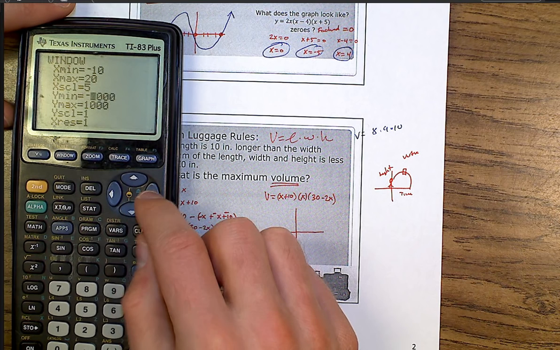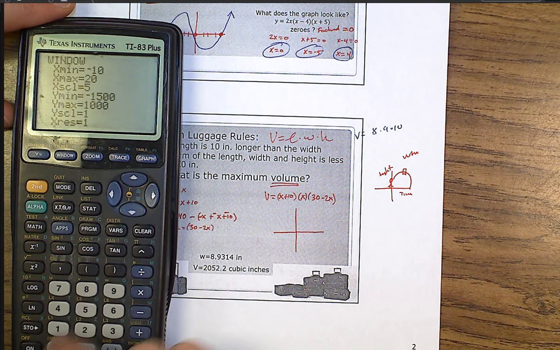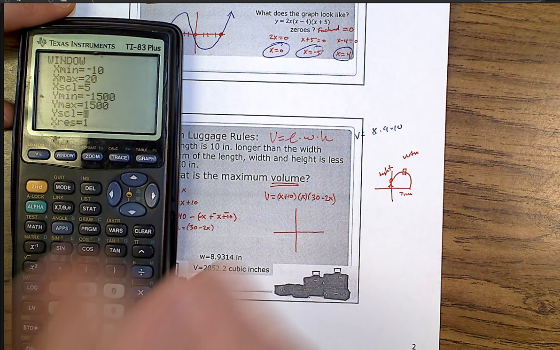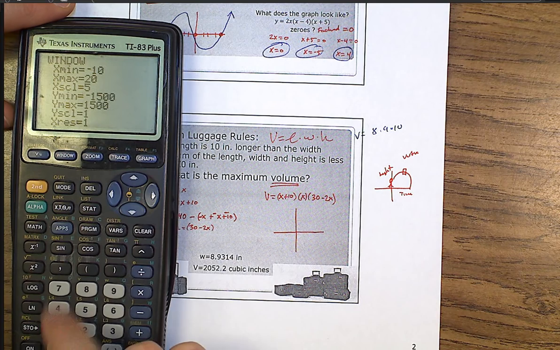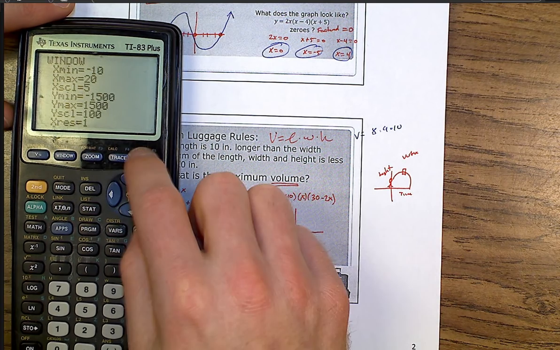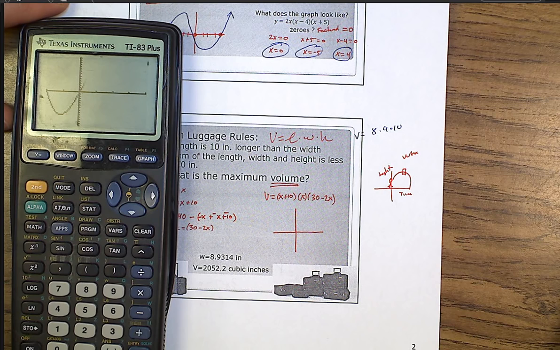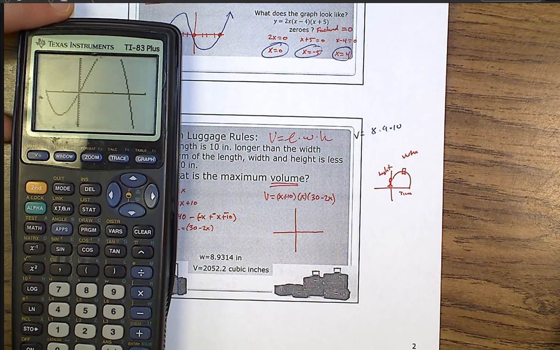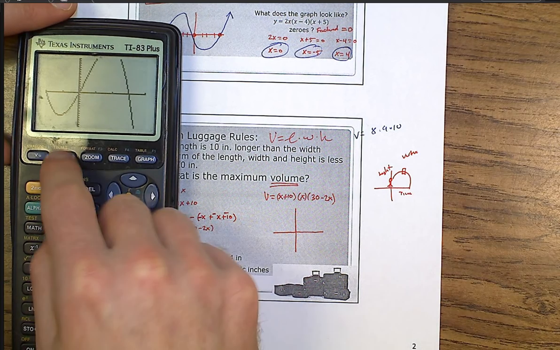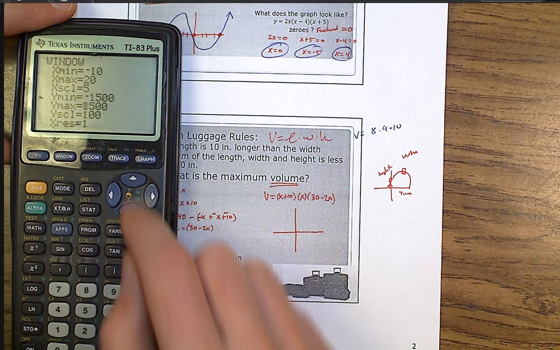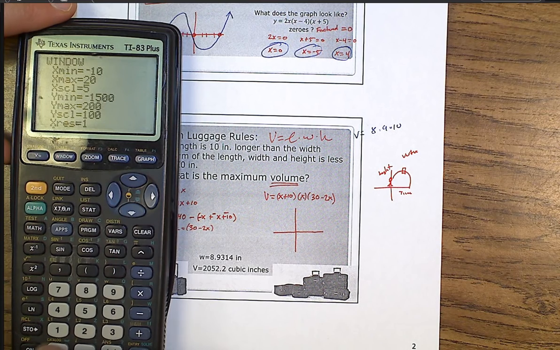I'm going to go negative 1,500, and y max 1,500. And I'm going to scale it. I'm going to go 100. So that means each dot is 100. Let's see if I can see it a little bit better. Ooh, I still need to go even higher. All right. I'm going to go to window, y max. I'm going to go 2,000. Let's see if that gets it in.